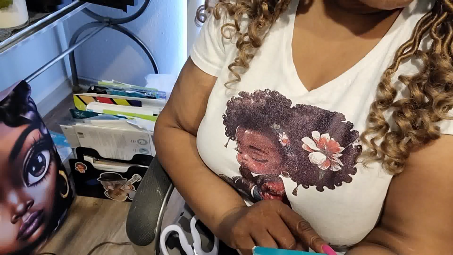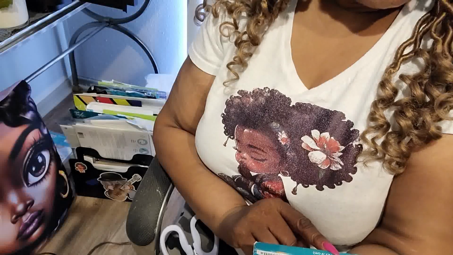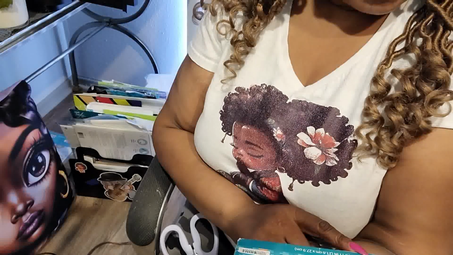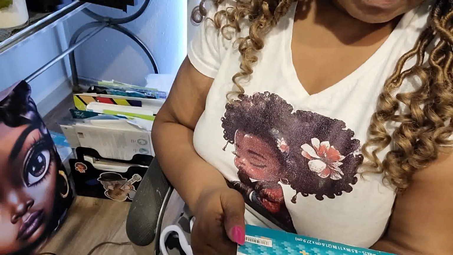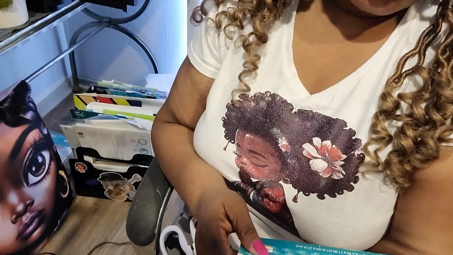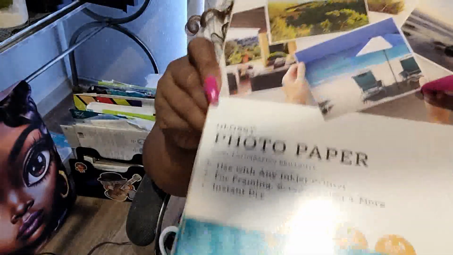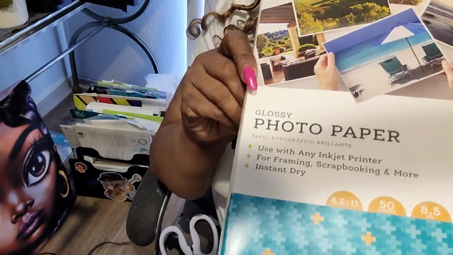The grams on it is 21.6. Nope, that's not what I'm looking for. They normally have the grams on here, but this one doesn't have the paper weight. But anyway, Pen and Gear photo glossy paper, but it's actually cardstock. Okay, all right, that's it, guys.